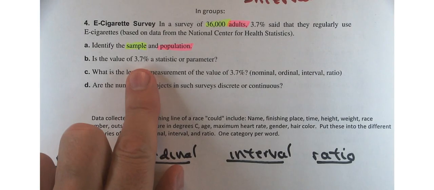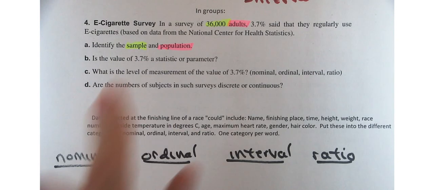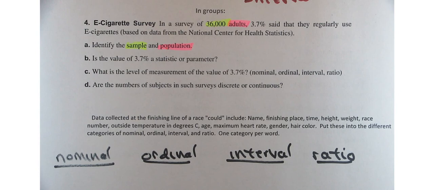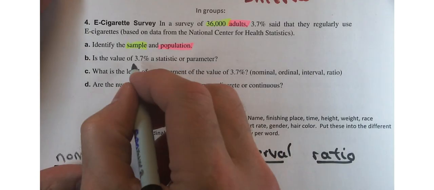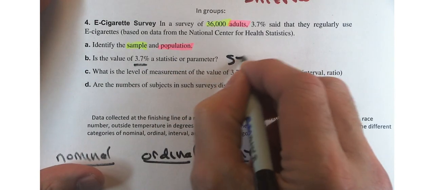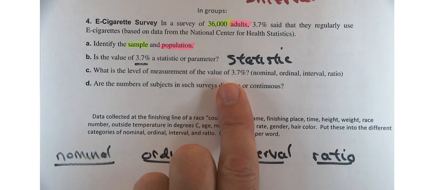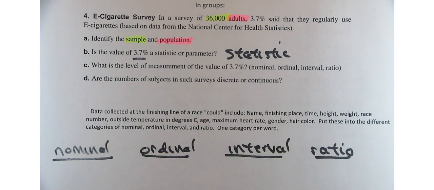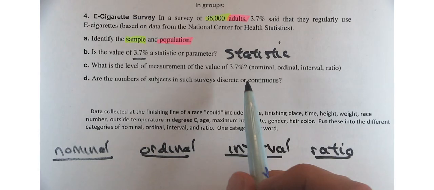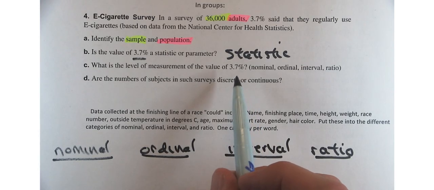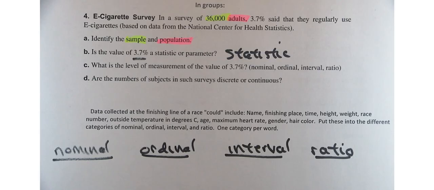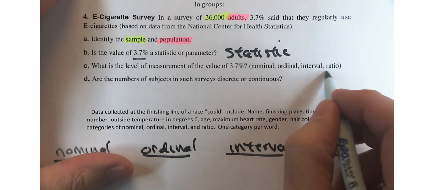Is 3.7 a statistic or a parameter? Statistic. Why is it a statistic? It says sample right above. Yeah, because it comes from a sample, so it's a statistic. How about that value of 3.7 itself? Is that nominal, ordinal, interval, or ratio? Ratio. Good. So it makes sense to have this number be half of something else or twice something else. You can compare it. There is a meaningful zero there, so it's ratio data.